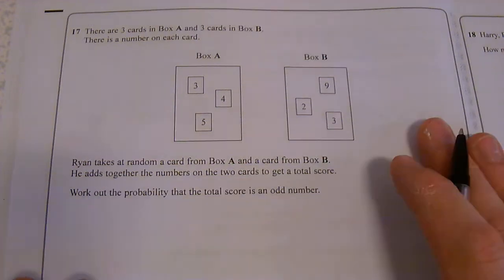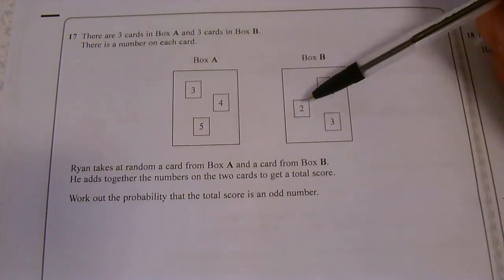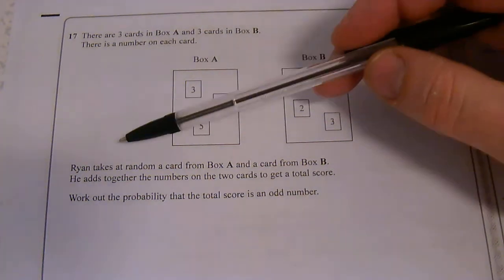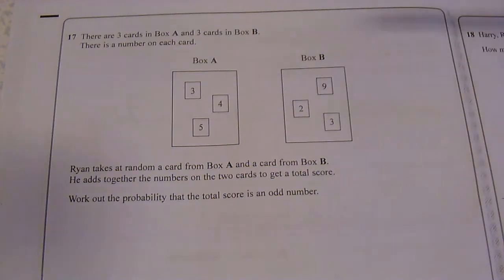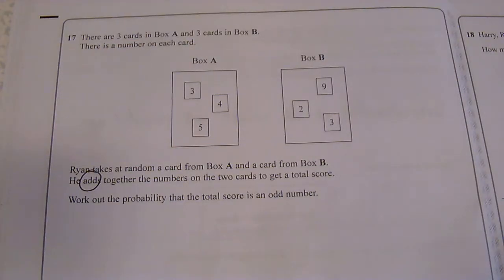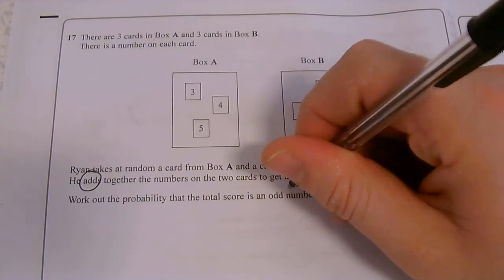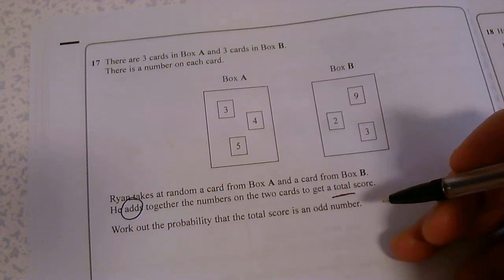Okay. Right, there are 3 cards in box A and B, which you can see: 3, 4, and 5, and 2, 9, and 3. Ryan takes a card at random from box A and a card from box B. He then adds them together, so that's key information. You can add them together to make a total score. So remember, I highlighted that earlier. Do total. What's the probability it's going to be odd?